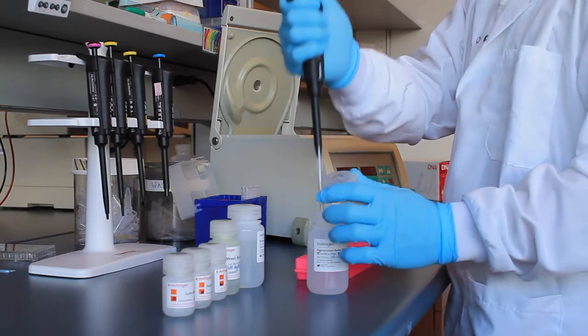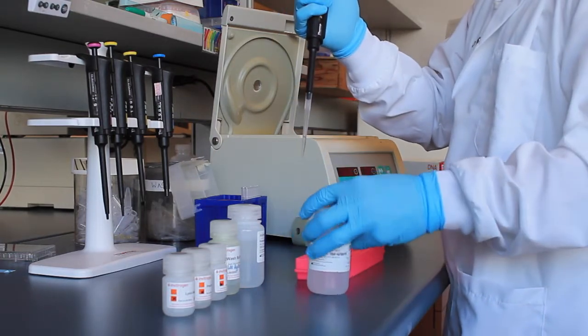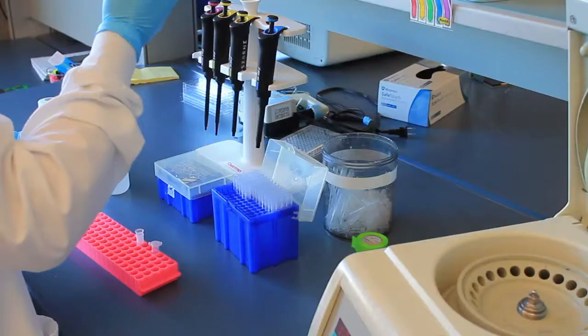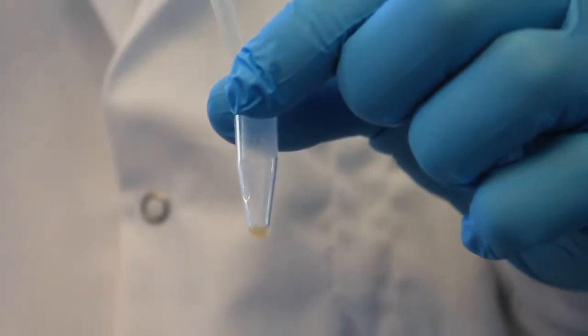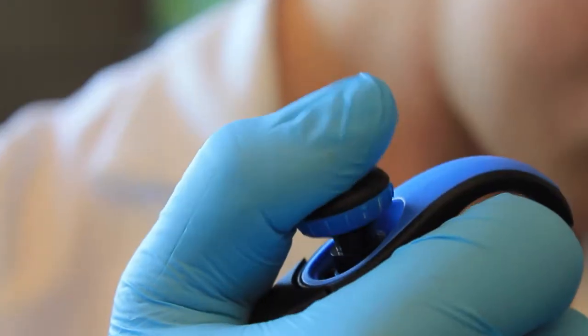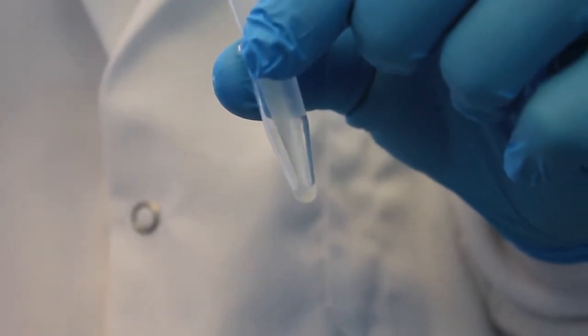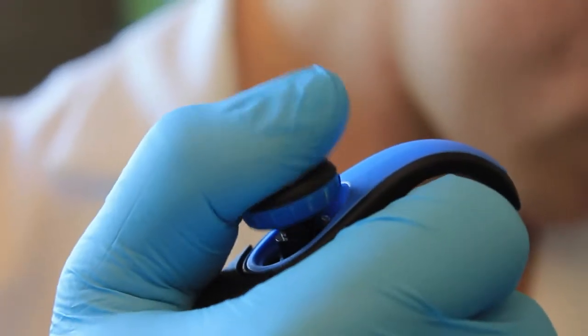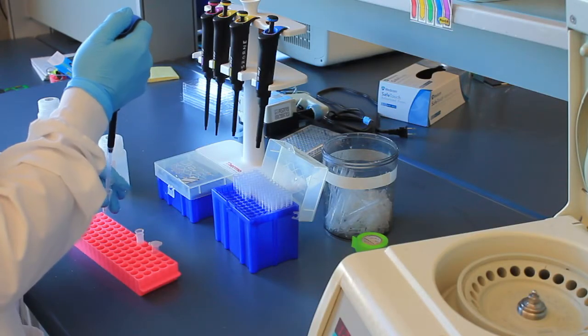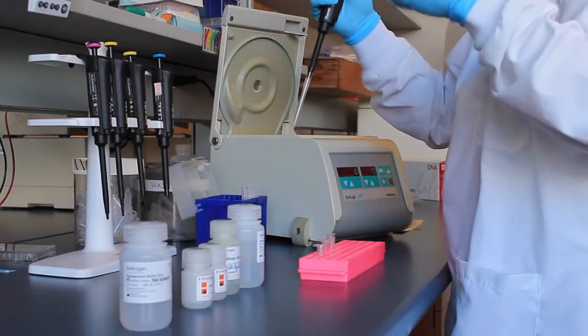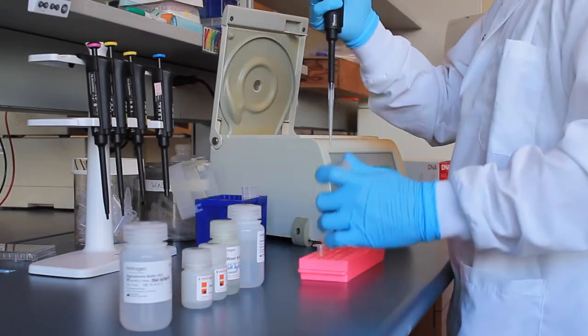Add resuspension buffer to your bacterial pellet and resuspend by pipetting up and down several times until a homogeneous solution forms. Once homogeneous, add lysis buffer, mix gently, and incubate at room temperature for 5 minutes.